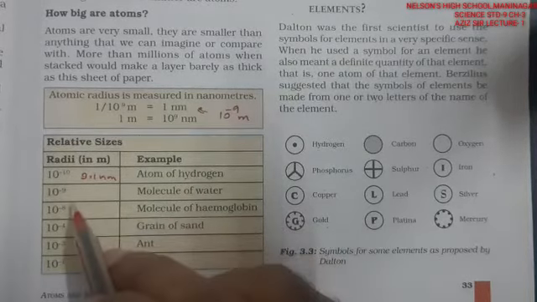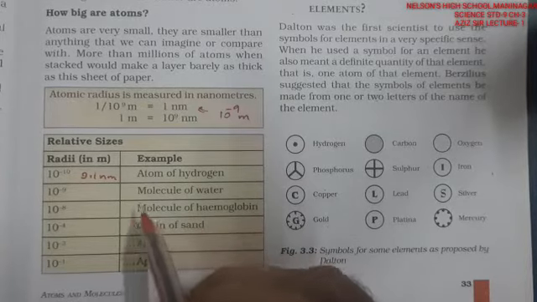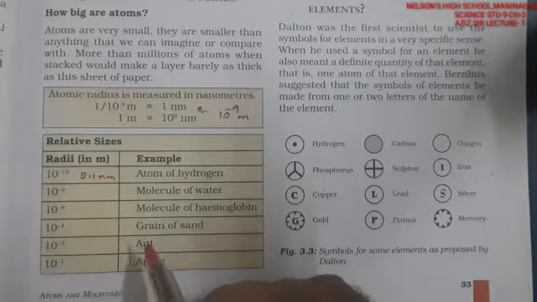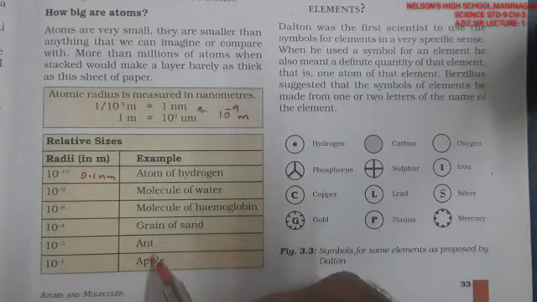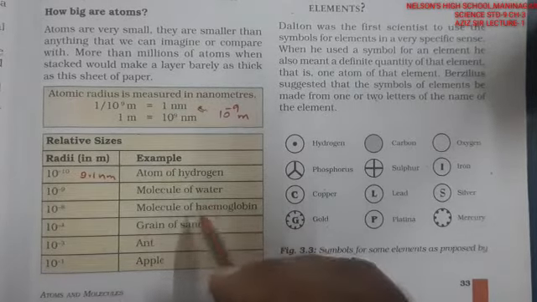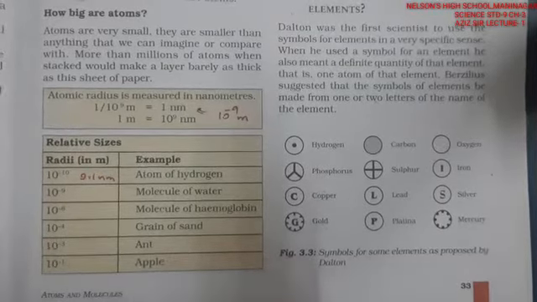A water molecule is 10 raised to minus 9. A molecule of hemoglobin, the hemoglobin that runs inside your blood, is 10 raised to minus 8 in terms of meter. A grain is 10 raised to minus 4, and an ant is 10 raised to minus 3, that is, its size in terms of millimeters. An apple is 10 raised to minus 1, that will be in terms of centimeters. Fine.